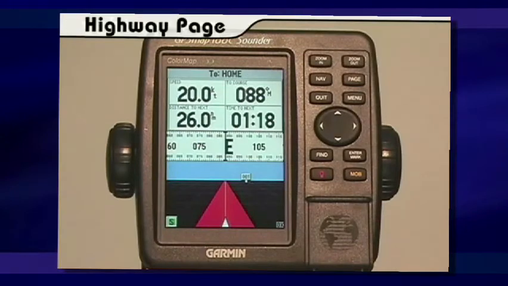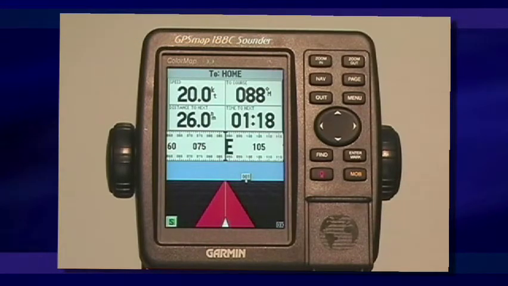Graphic highway displays are shown as an imaginary highway that leads to the intended destination waypoint. You can see your actual course of travel in relationship to your intended course of travel.